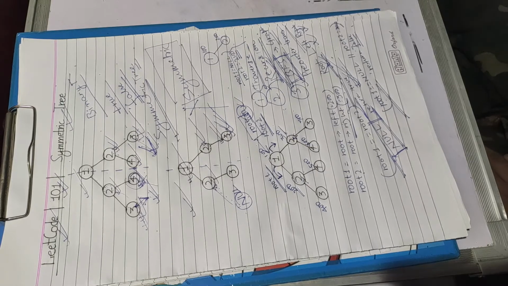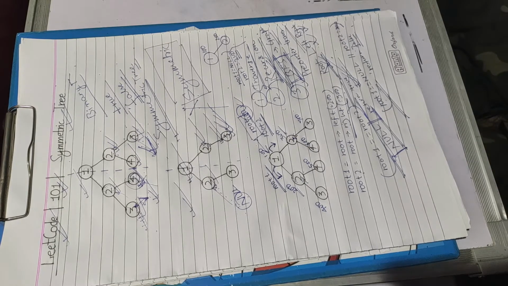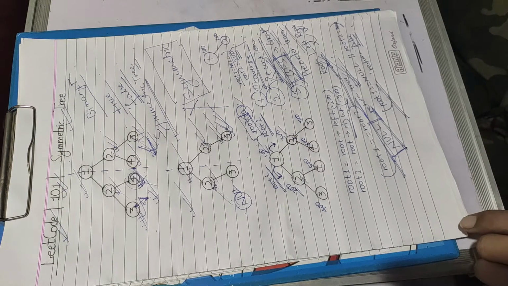Now again, what other conditions can we have? Let me have another page.